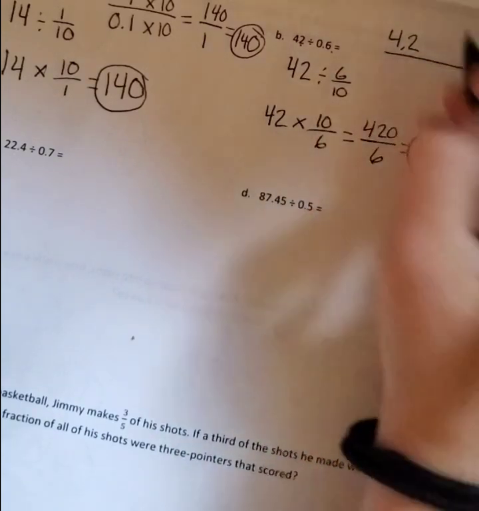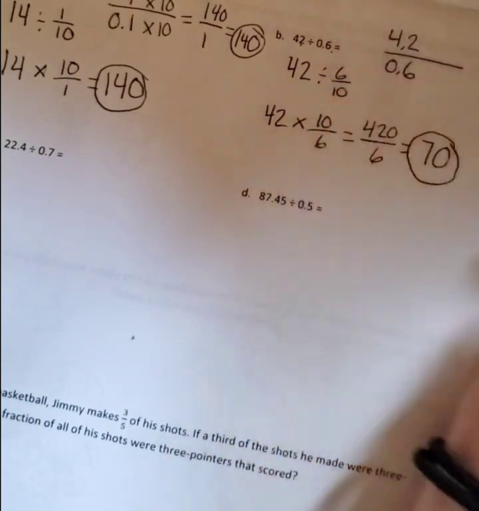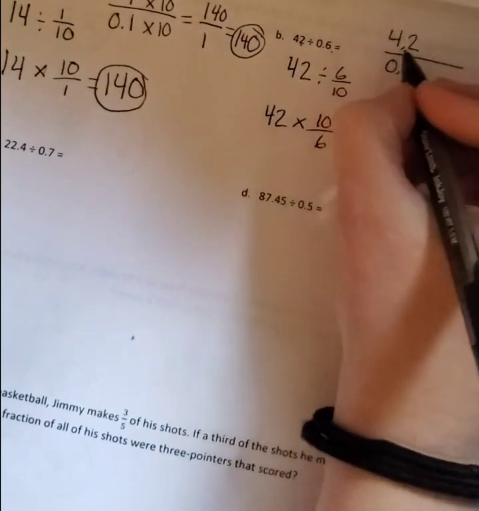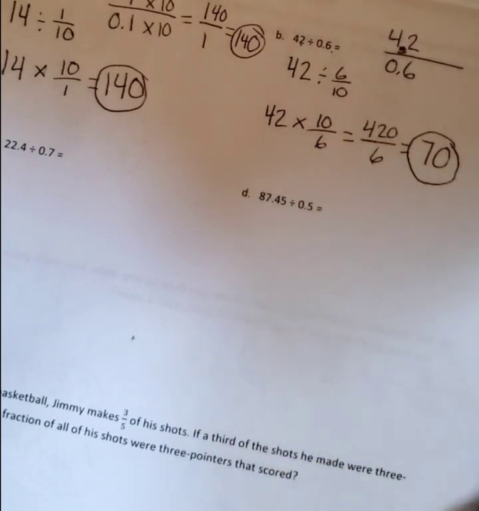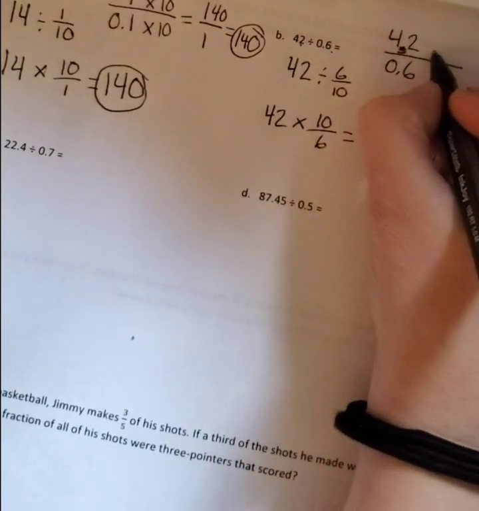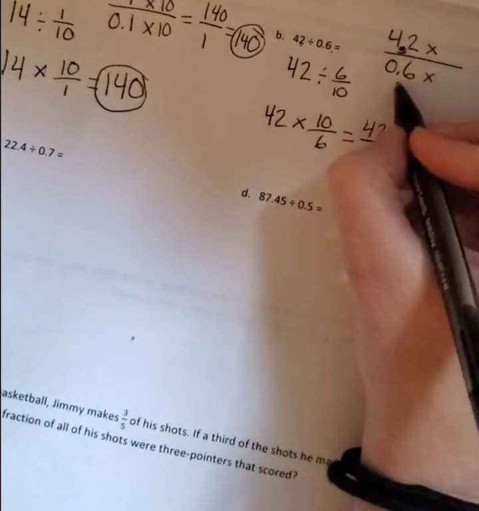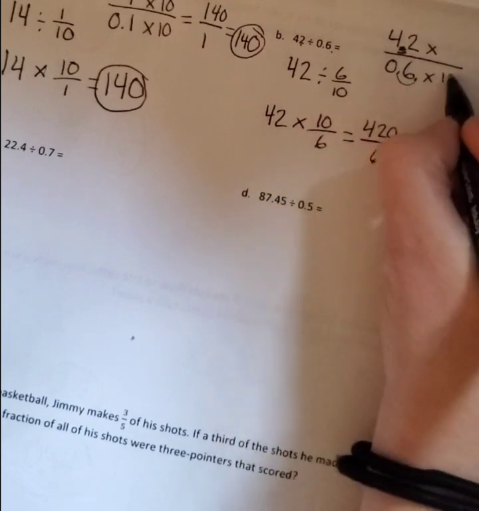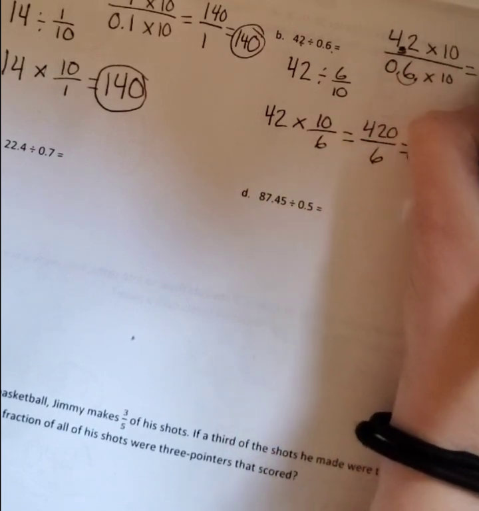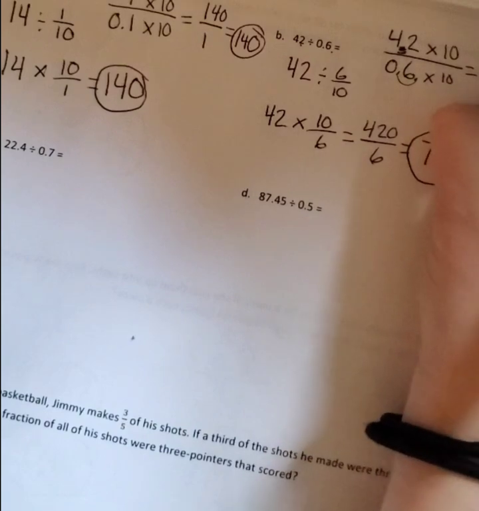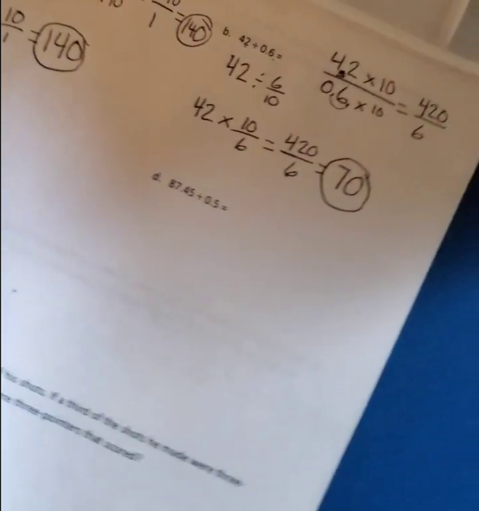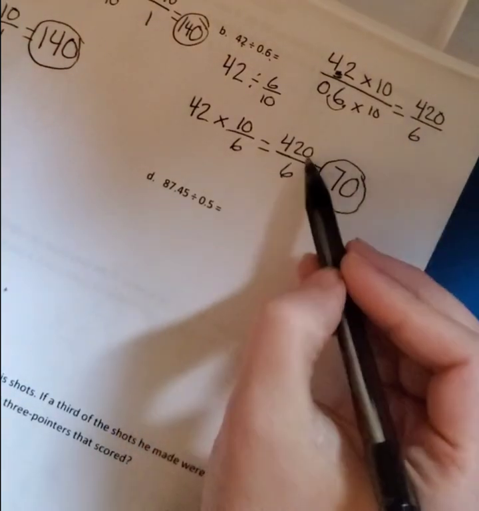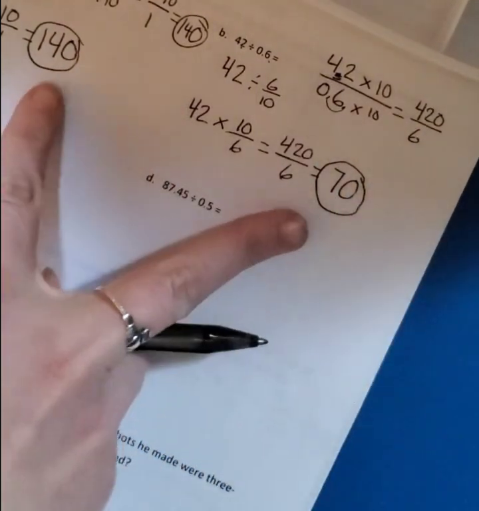Stack it, because we're dividing by 0.6. Oh, it's not 4.2. Sorry, I'm so tired. 42 divided by 6/10. So you could do times, and we're doing one place value, so times 10, you would get 420 over 6, and you would still get the same answer. Same thing, right? Either way, no matter how you did it, these should be your answers for the first two.